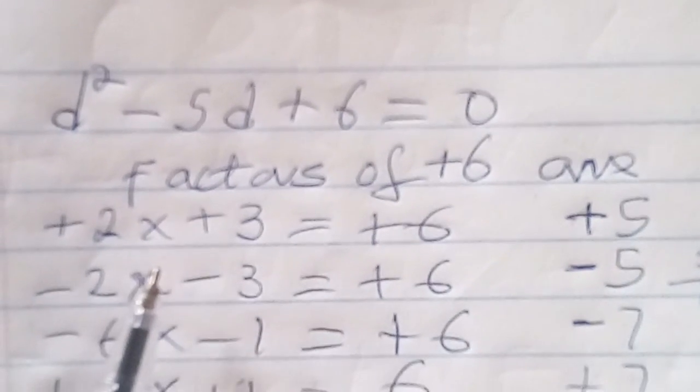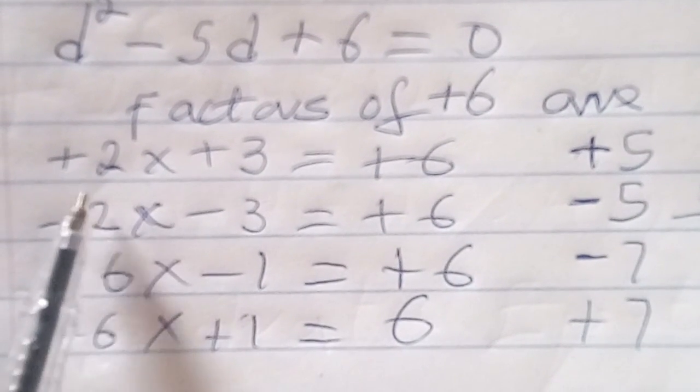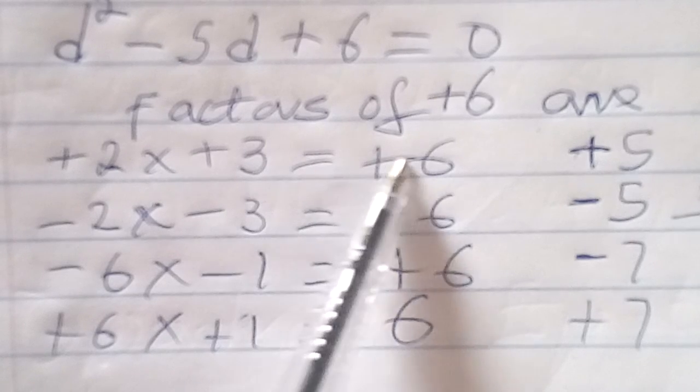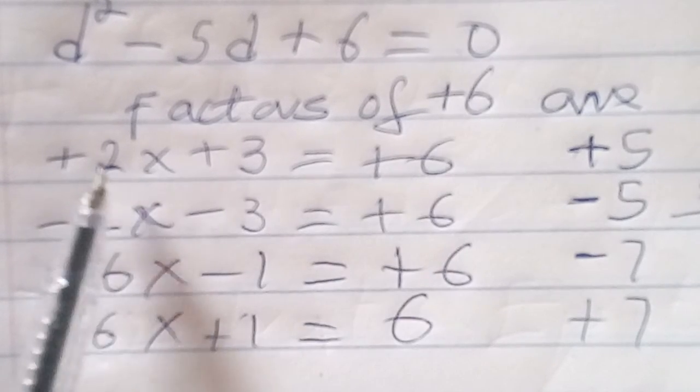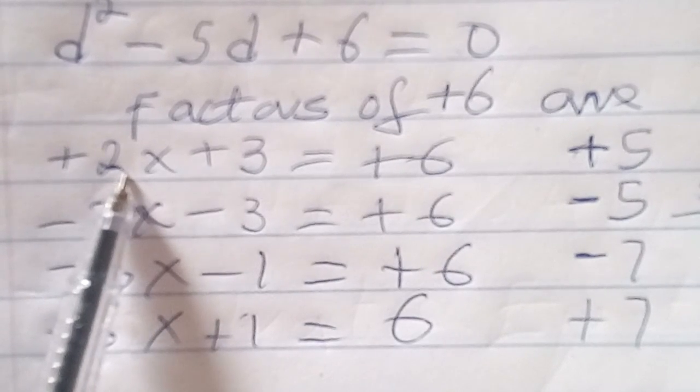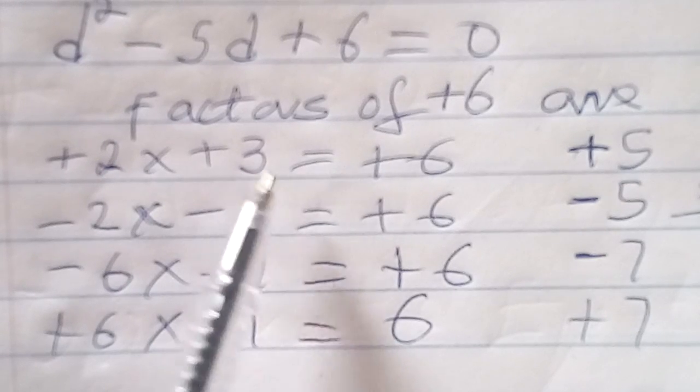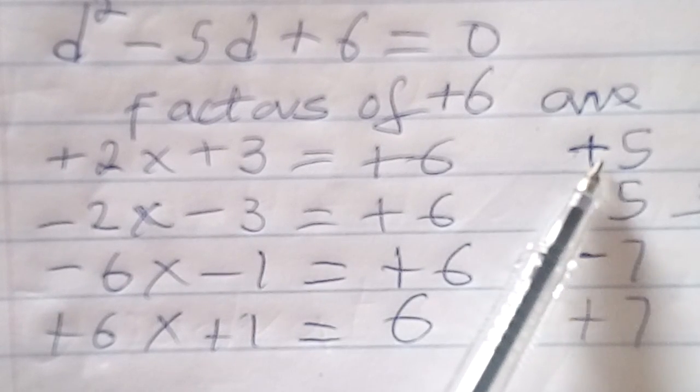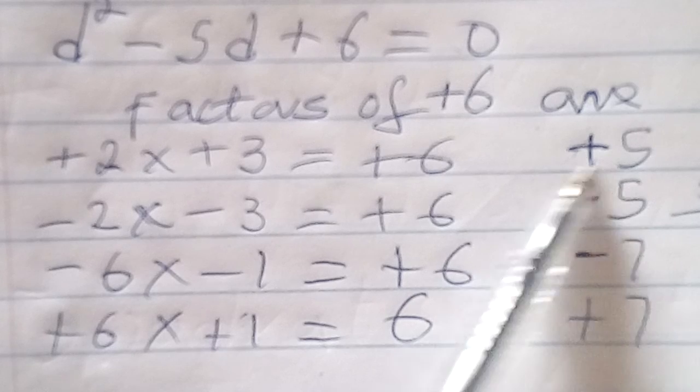Let's look at some factors of plus 6. You can see that we have 2 times 3. 2 times 3 will give us 6, but plus 2 and plus 3 will not give you minus 5. It will rather give you plus 5.